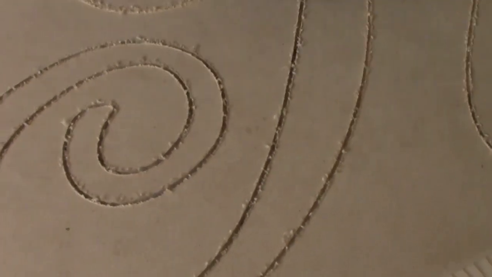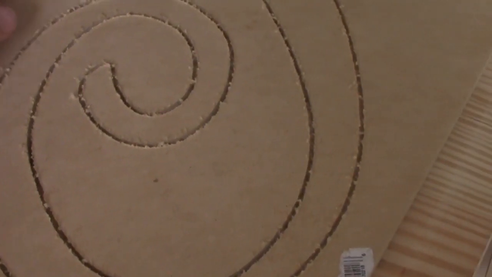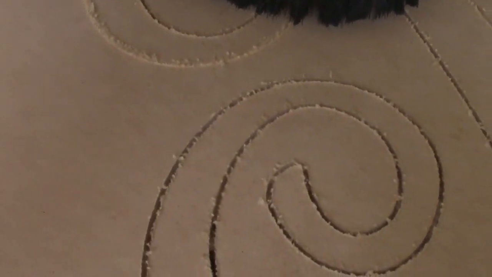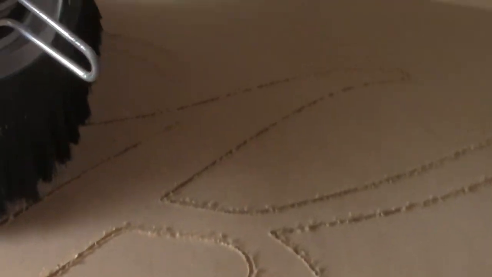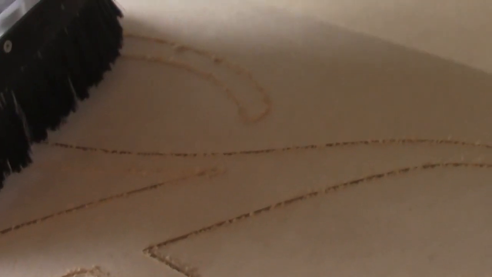All right, so here we are on the last pass. And so it looks like it's made it all the way through, which is good. And the double-sided tape is holding pretty good.